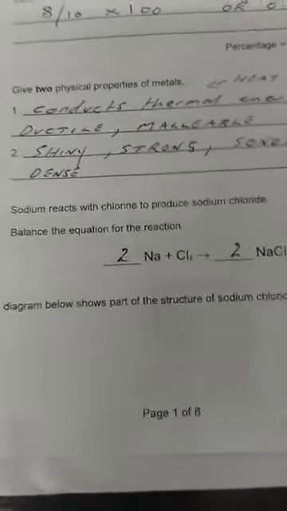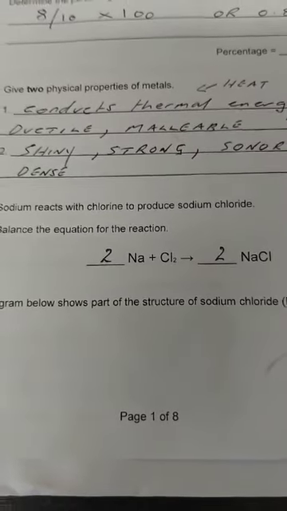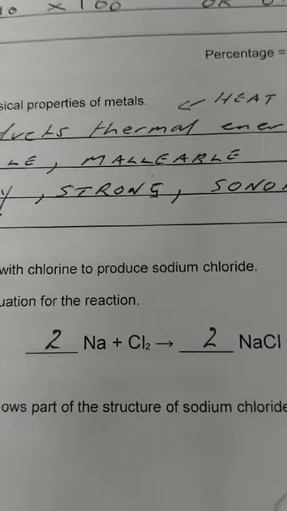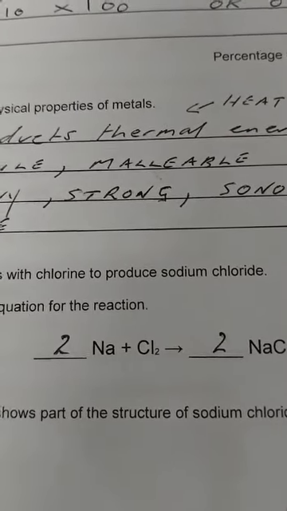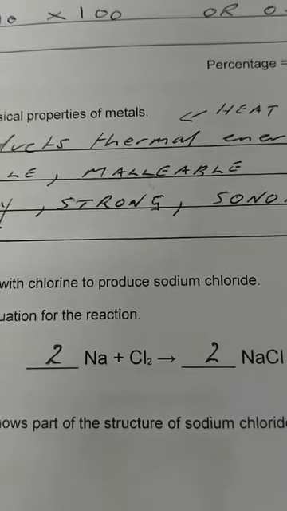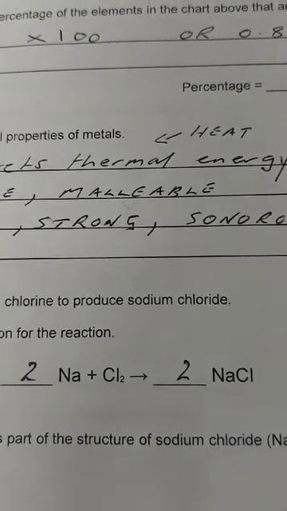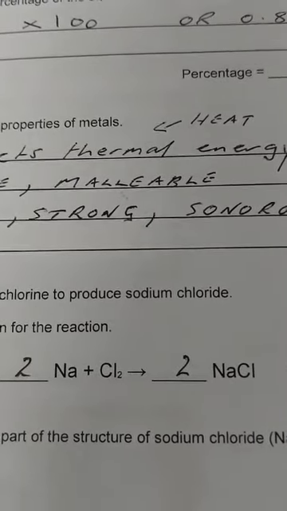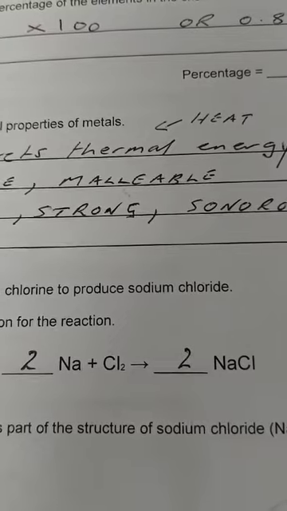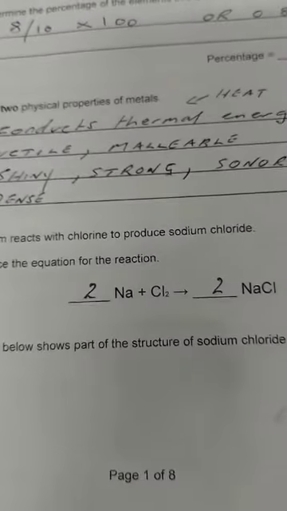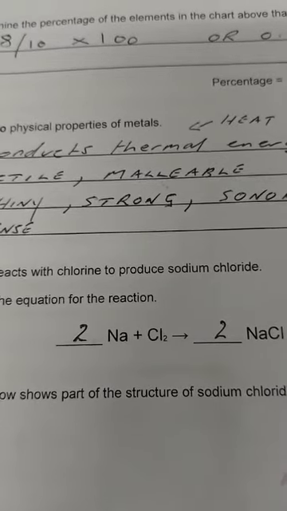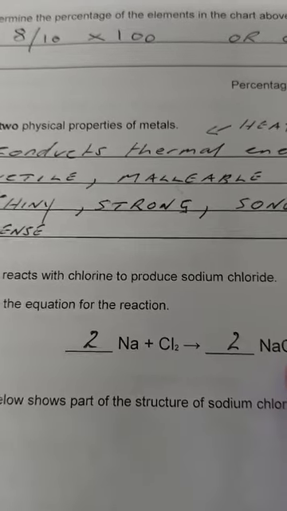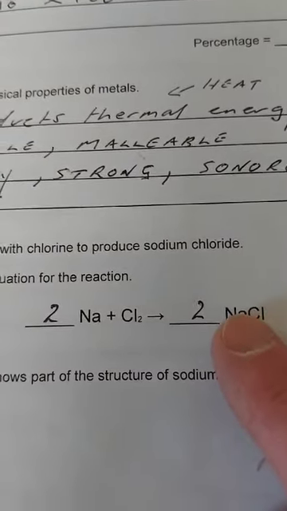Now next is to do with balancing a symbol equation. Okay, now it says sodium reacts with chlorine to produce sodium chloride. Now you know from year 9 that sodium is in group 1 of the periodic table, and chlorine is a halogen, and it makes a halide. Now that word halide or halogen in Latin means salt former. And if you look at that equation, okay, you've just got to put 2 numbers in. Now we've got NaCl on this side of the equation, where my finger is pointing.